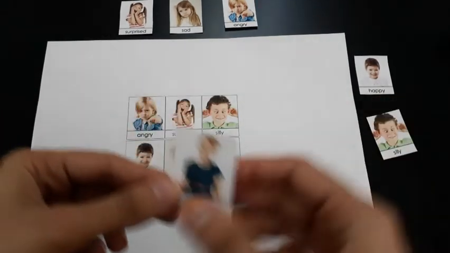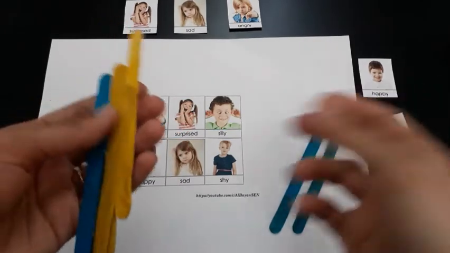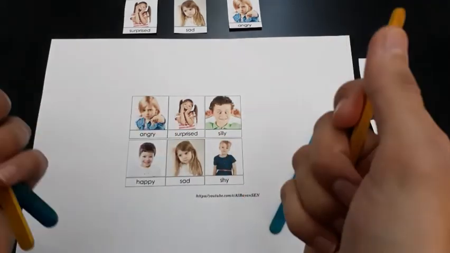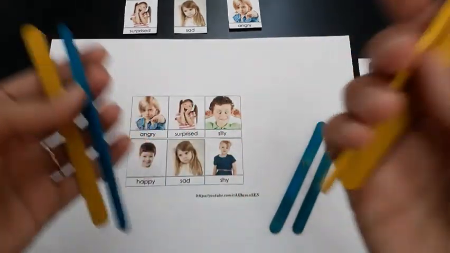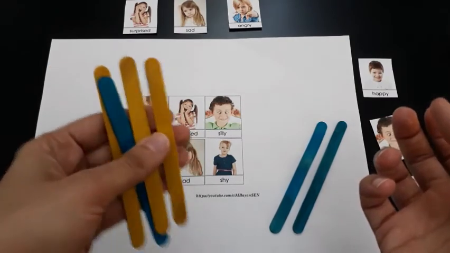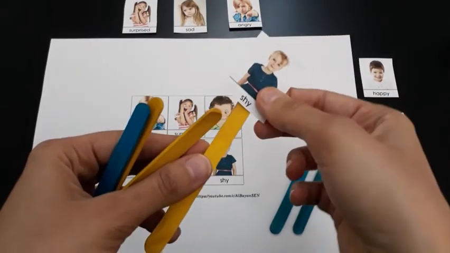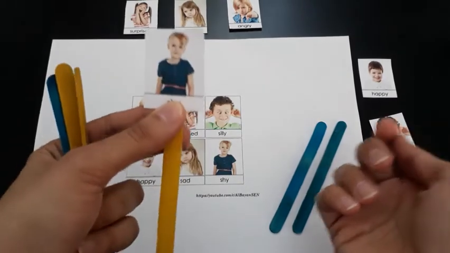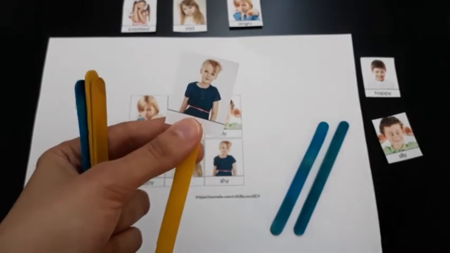What we are going to do is, you can see the popsicle sticks in my hand. You always have to choose the popsicle sticks according to your client's choice. For example, if your client likes red color, you have to choose red color to grab the attention of the child. Here my client likes blue and yellow color, so I have selected yellow and blue. I'm going to paste each natural emotion picture on each stick. For example, on yellow I'm going to paste shy. So let's start pasting and then come back.